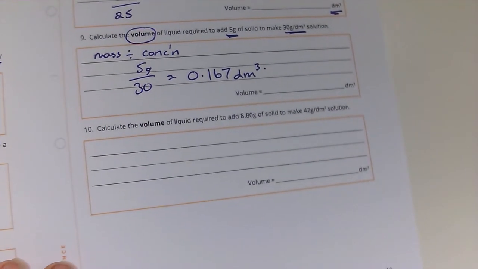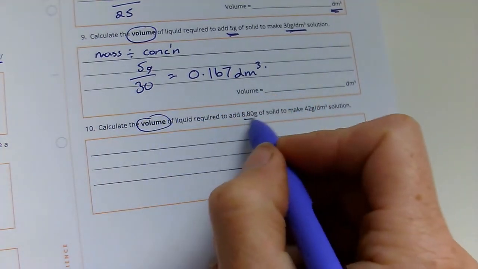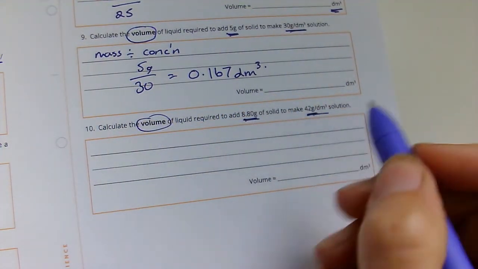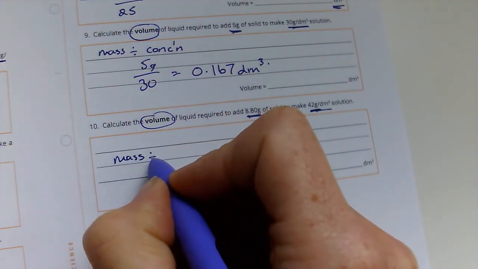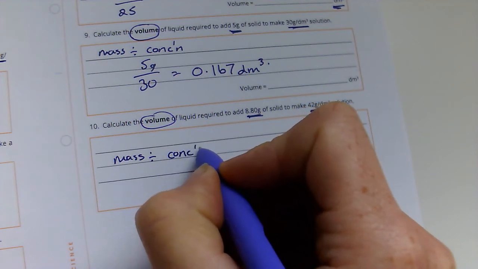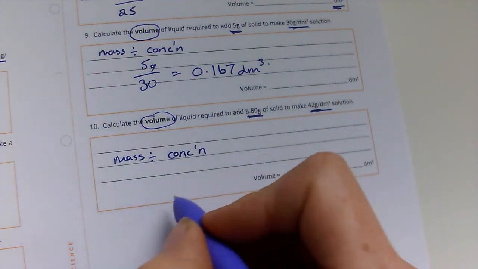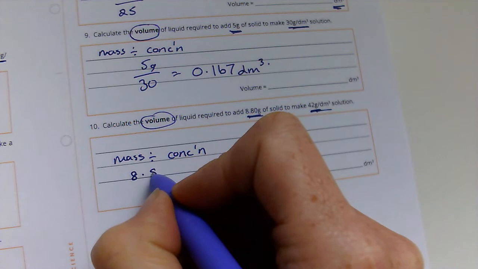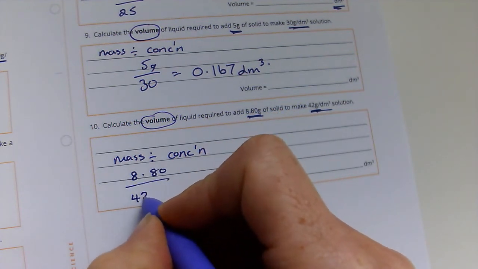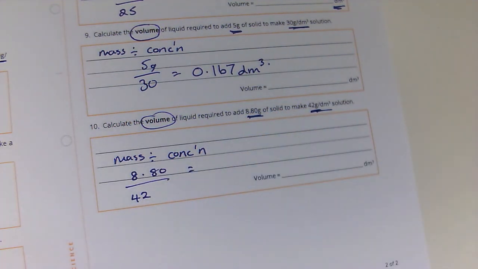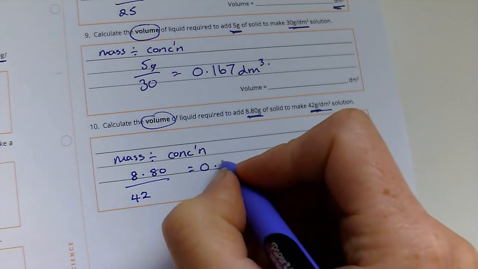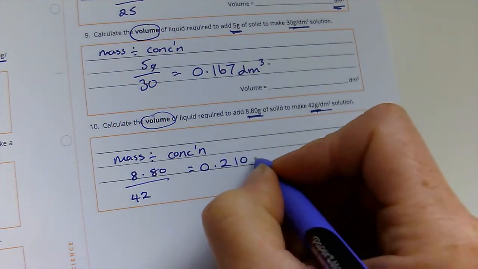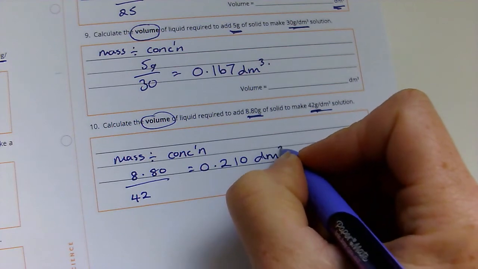And the last one again is the volume. I've got 8.8 grams and I've got 42 grams per decimeter cubed as my concentration. So again, I'm writing it out because I know some of you in the work that you sent me got in a bit of a muddle. You did things the wrong way around. So it's 8.80 divided by 42, which will give me 0.209. So I'm going to round that up to 0.210 decimeters cubed.